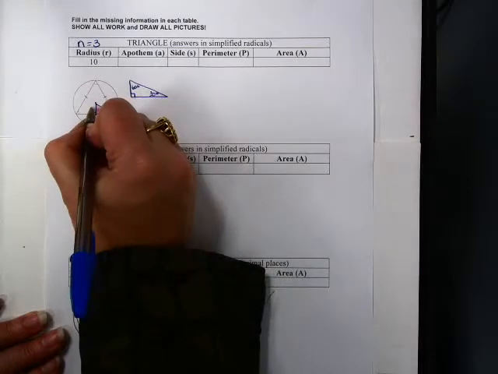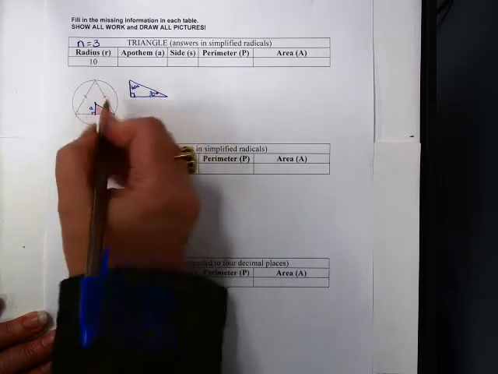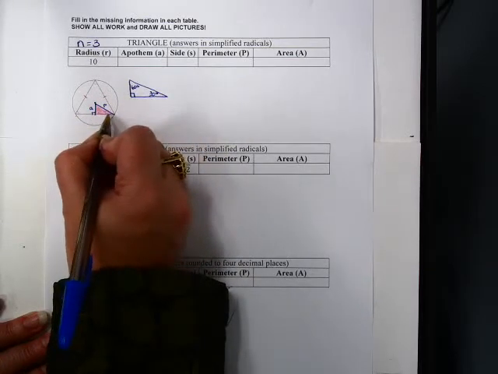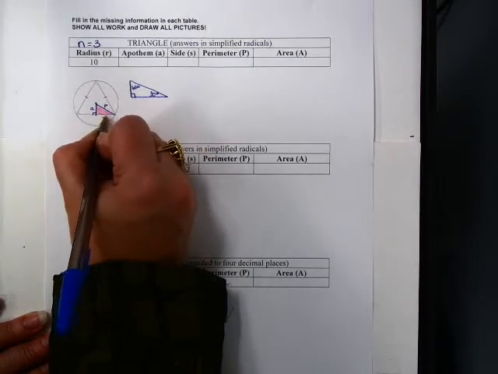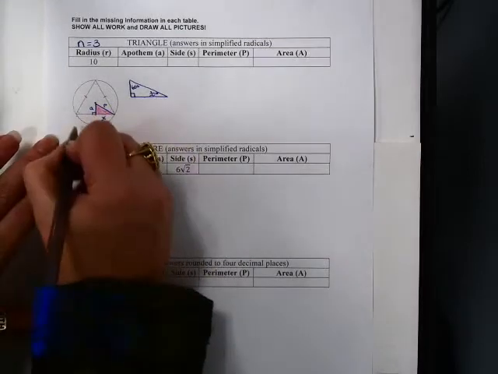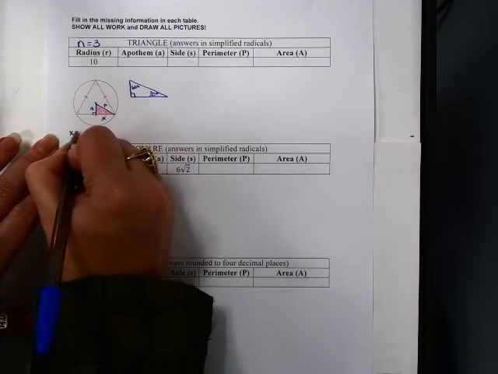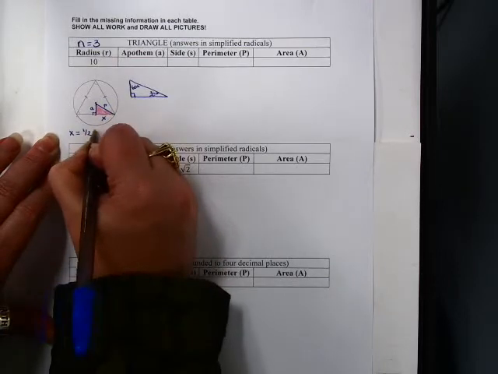Okay, so now this was the apothem, and this was the radius, and this whole thing is the side length. But this little piece right here is going to be half of the side length. So I'm going to label this with X. Okay, and I want you to remember that X stands for half of a side.